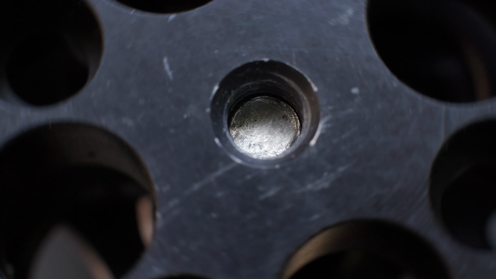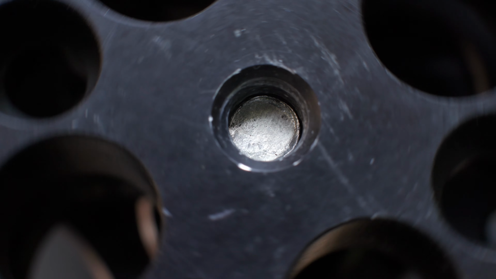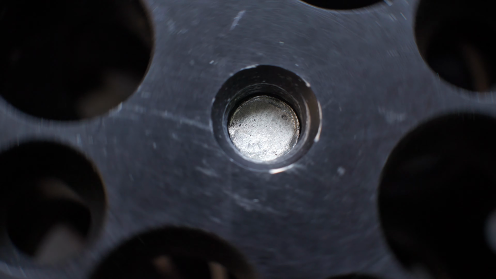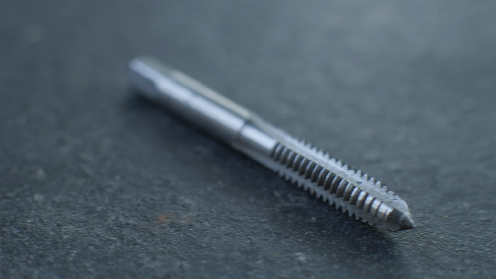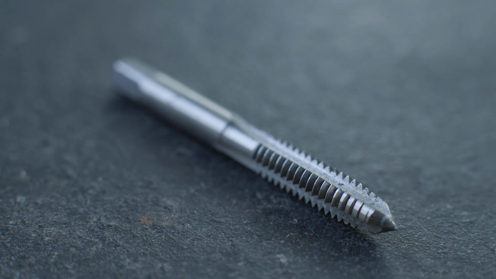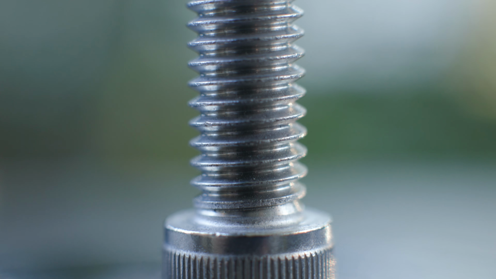So look, in the end, cross-threading is something that almost anybody can do at almost any time. If you're not careful, if you're not thinking, sometimes it just happens. The damage caused by cross-threading is not irreparable. There are tools that can help you reestablish the threads on the shank of a bolt or in the hole of a receiver. We'll go over those in another video. But hey, if you're careful and you never cross-thread anything, you may never need them.